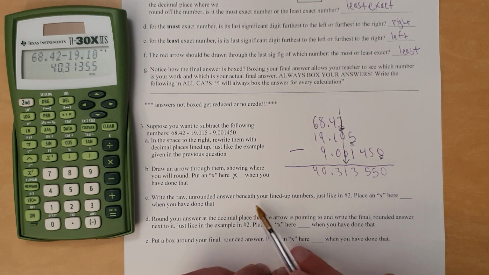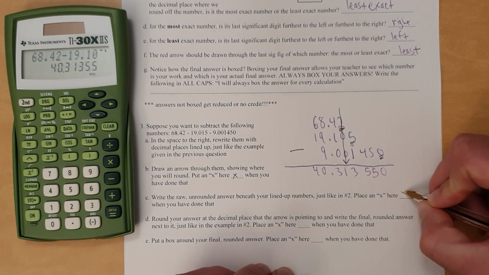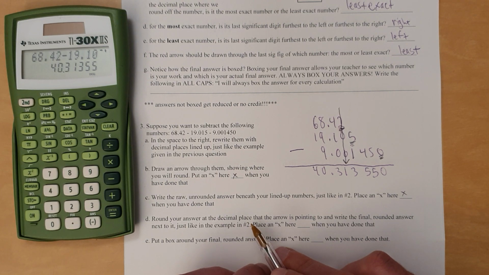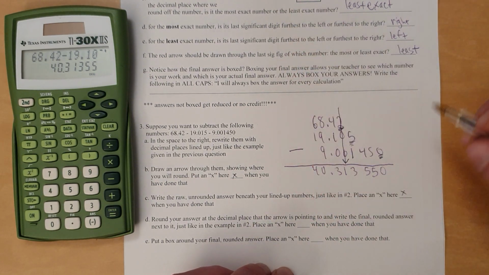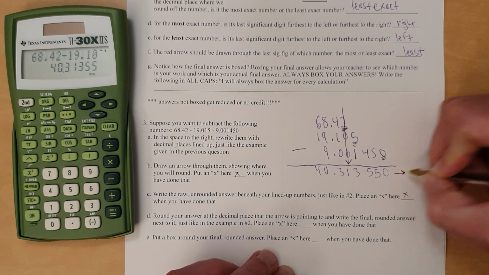Notice we've done the unrounded number, just like in number 2. Now round it to the decimal place that the arrow is pointing to and write the final rounded number next to it, just like in the example number 2. So, an arrow pointing to the final answer.